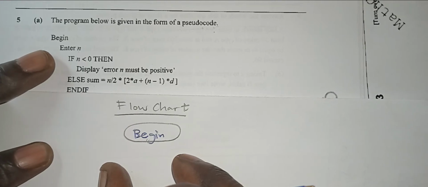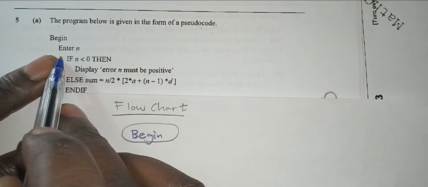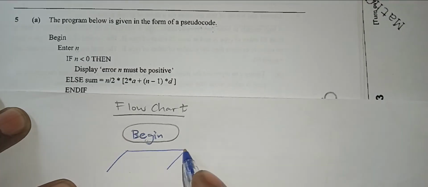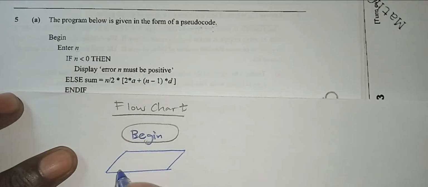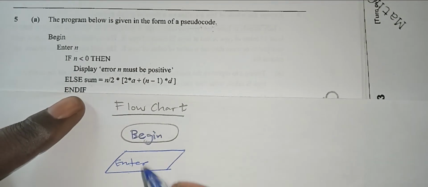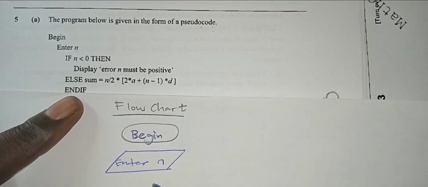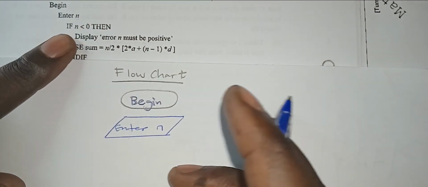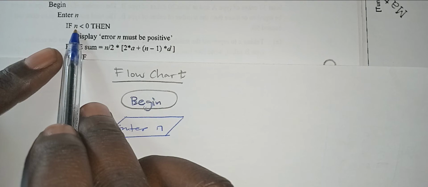The next step or statement is showing enter. So which symbol can we use for entering? It is the parallelogram. So we shall employ this parallelogram and put the statement as given. So it's enter. What are the inputs that we are going to use to calculate our sum? So it's enter n. Next is where we are supposed to satisfy this condition here. So there is an if statement. If n is less than 0, then what are we supposed to do? Display this error message here.